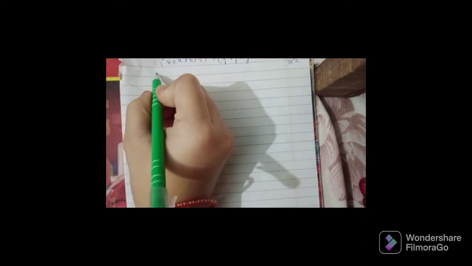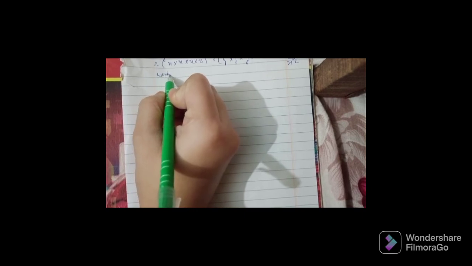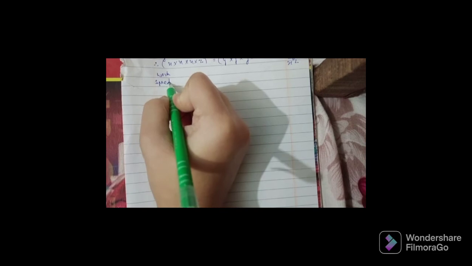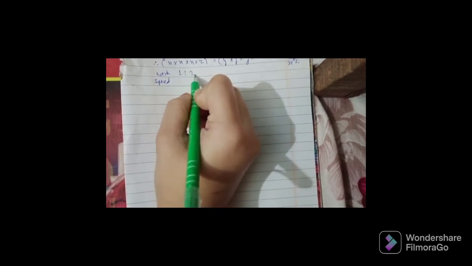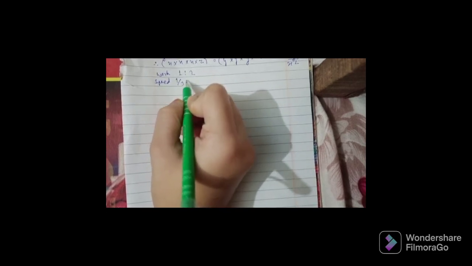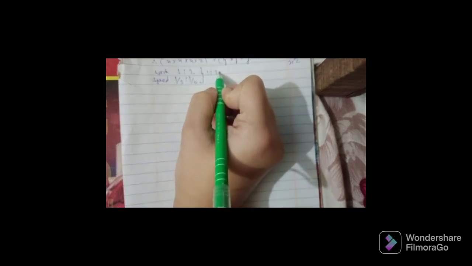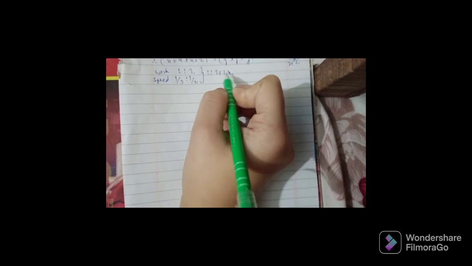Now we go further. Work, speed, that is 1:2 and 1/3 ratio 1/2. That is 25:x.